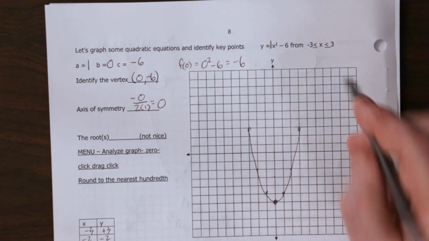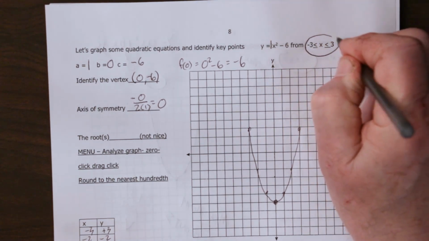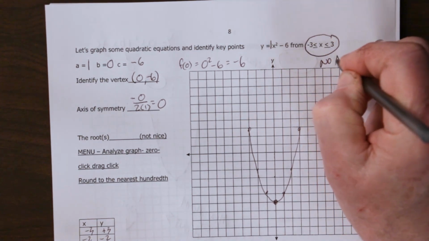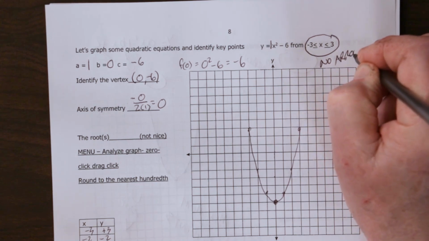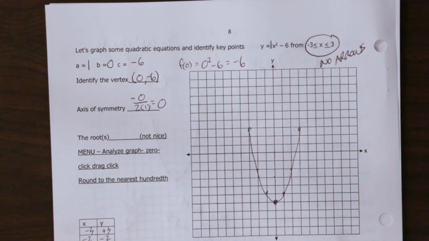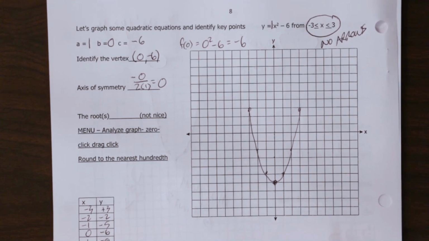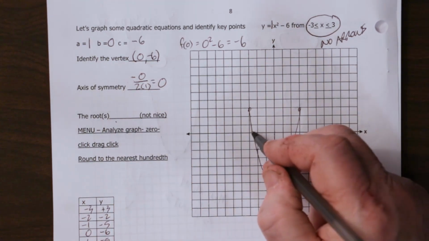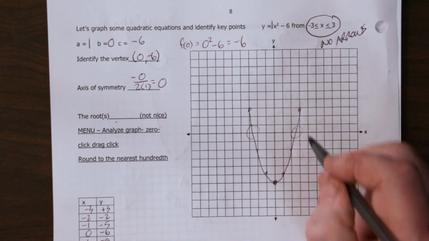So there we go. And I look up on top. Hey, look at that. They limited the domain again. So no arrows. Okay, I almost missed that. Put some arrows on there. And I'm looking for the roots. Okay, and the roots are here and here.